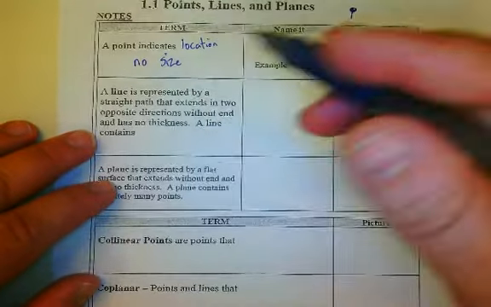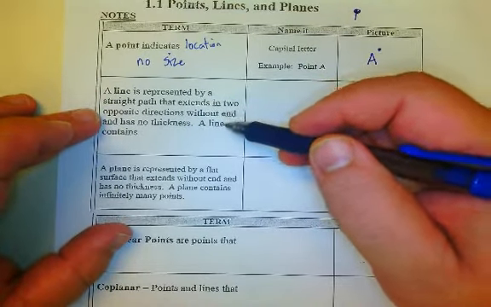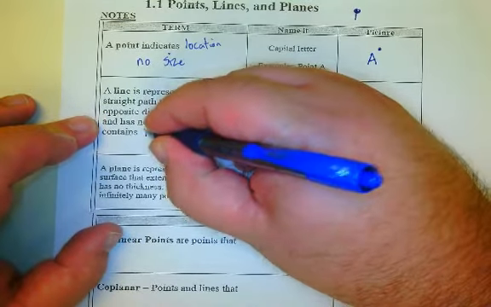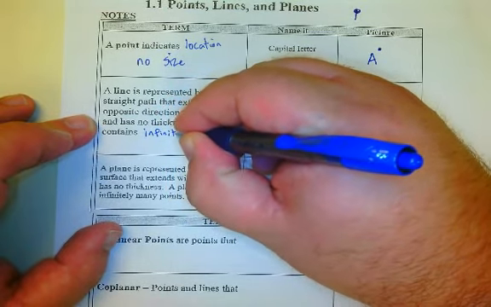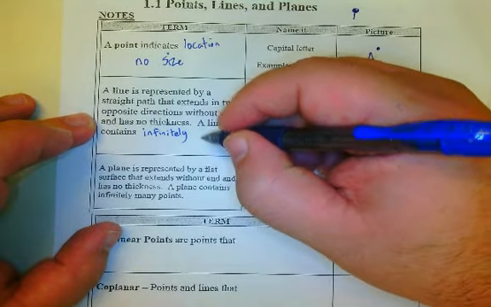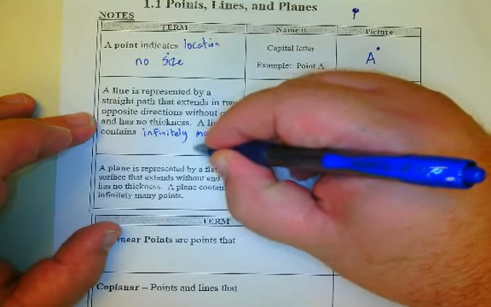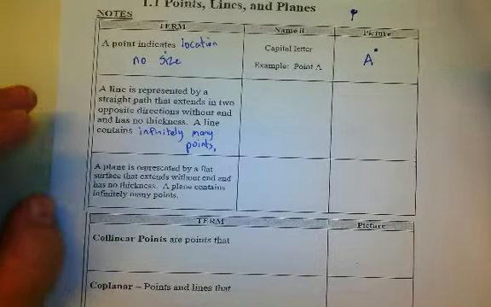All right. A line is represented by a straight path that extends in two opposite directions without end. It has no thickness. A line contains infinitely many points. Okay, that's what it contains.